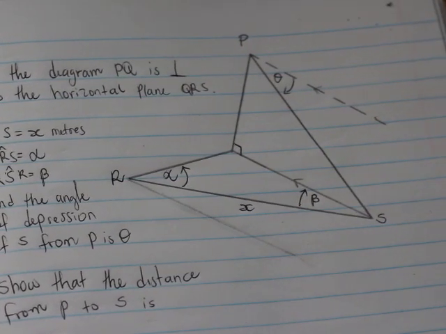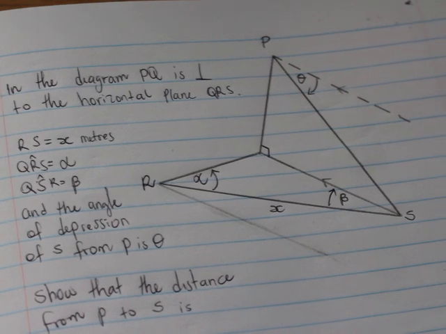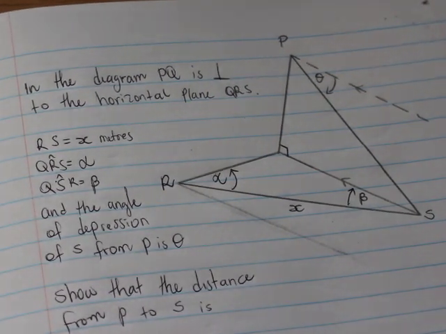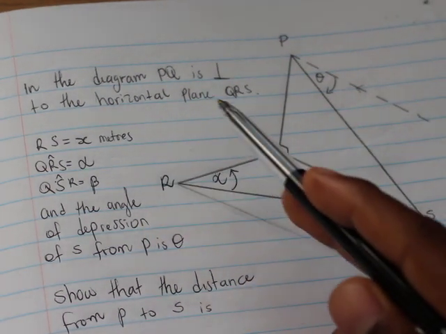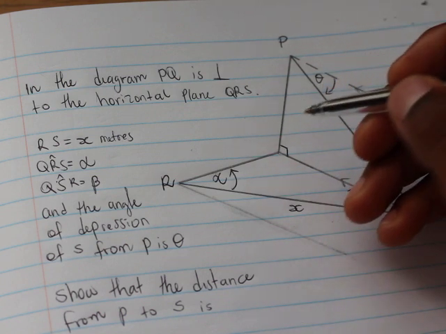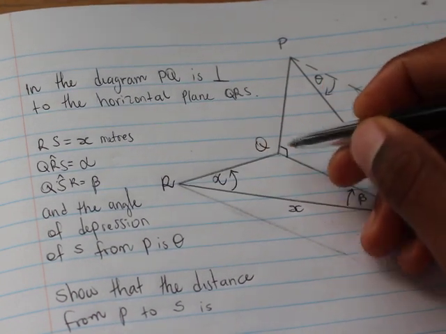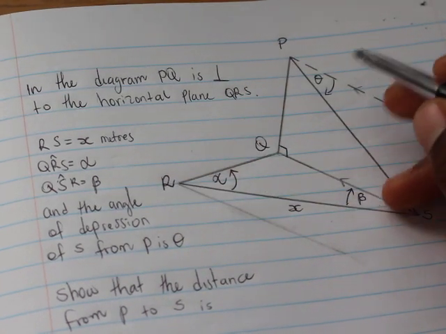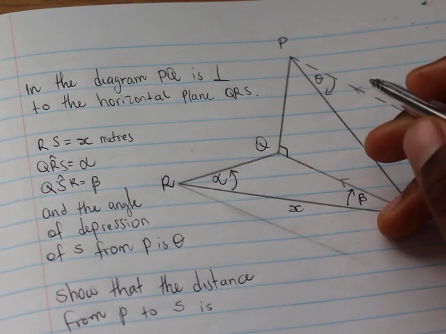So you can see the diagram over there. I tried to draw it nicely for a change. In the diagram, PQ is perpendicular to the horizontal plane QRS. So the horizontal plane, that's your QRS. So you're supposed to have Q here. QRS, this is the horizontal plane. In other words, this is just the ground, and PQ is perpendicular to that ground.